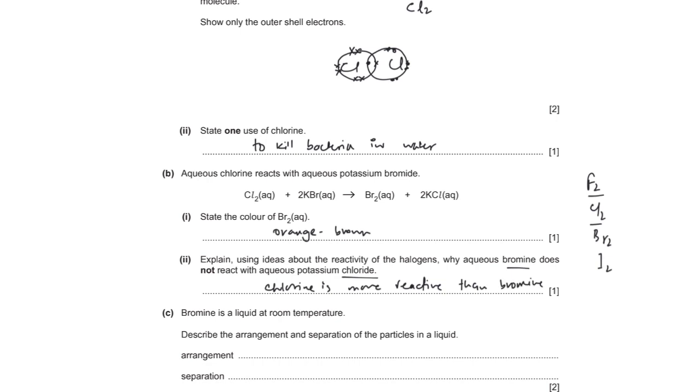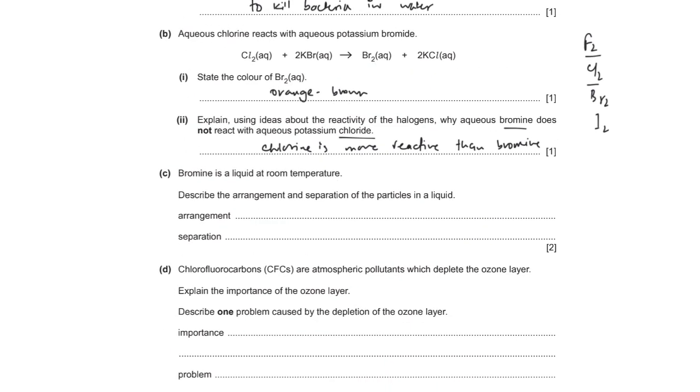Bromine is a liquid at room temperature. Describe the arrangement and separation of the particles in a liquid. The separation part is new. You should know that for separation, you either have to write touching, or not touching, or far apart. How separate are they basically? That's what they are trying to ask you.